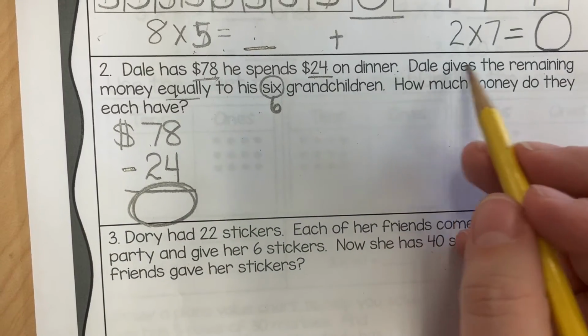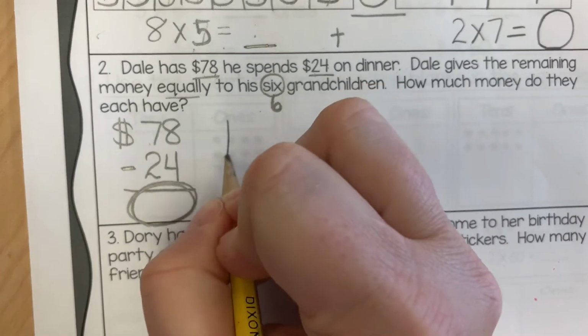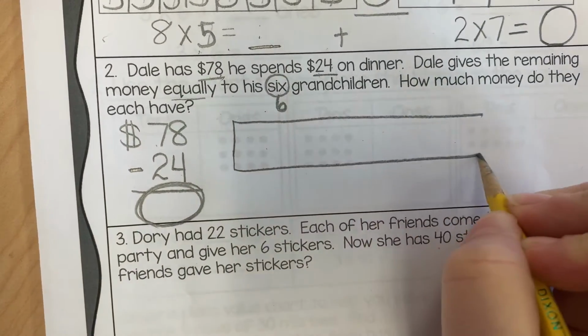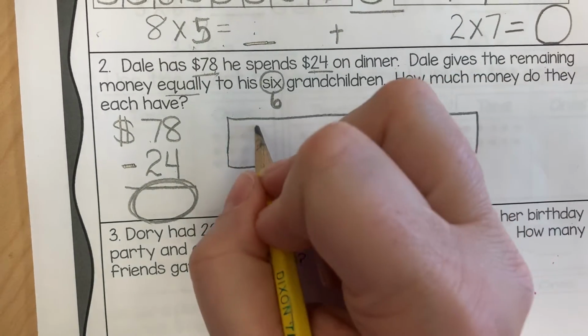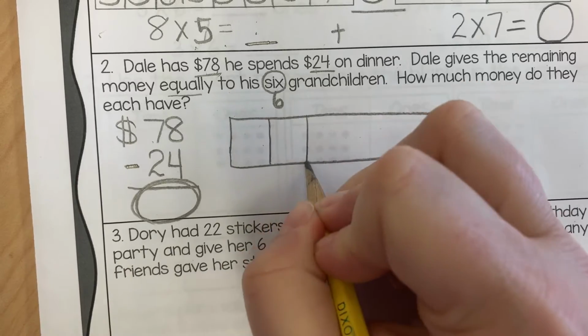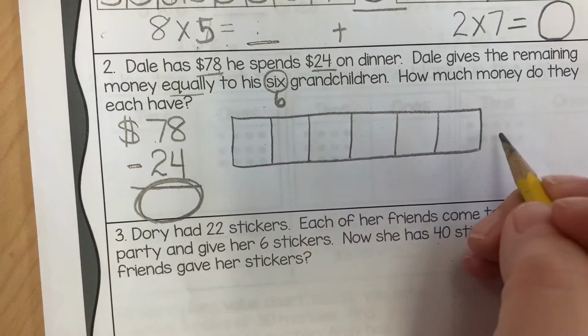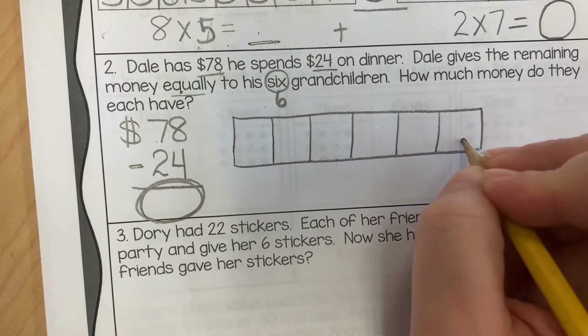He gives the remaining money equally to his 6 grandchildren. So now I'm going to make a tape diagram because you know I love those. I'm going to give each of his grandkids a box. He has 6 grandkids, so I'm going to make 5 lines. 1, 2, 3, 4, 5. And that should be 6 boxes for each grandchild. 1, 2, 3, 4, 5, 6.